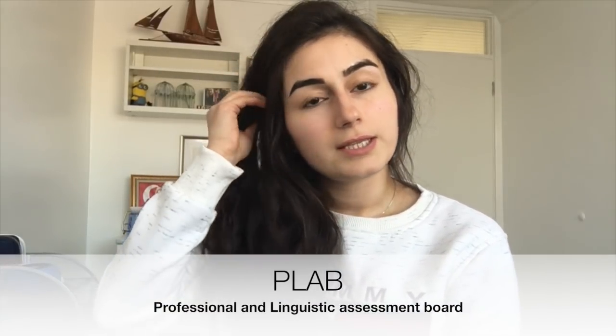So the third thing to clarify is the PLAB. This is the Professional and Linguistic Assessment Board. It's an exam that's made up of two parts. Part 1 is an MCQ based paper, or I think it's based on computers actually, and you can sit this overseas in the test centres that are available on their website. The second one, which is part 2, is an OSCE. This is where you have clinical scenarios with patients and you have an examiner watching you. This part of the exam is based in the UK in Manchester, so you'd need to fly out to the UK to sit this part of the exam.